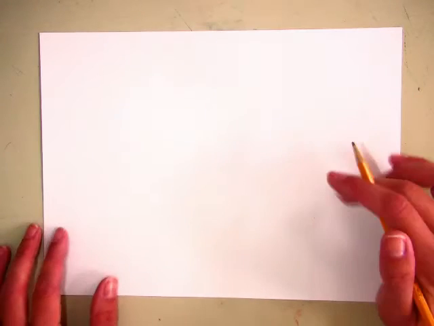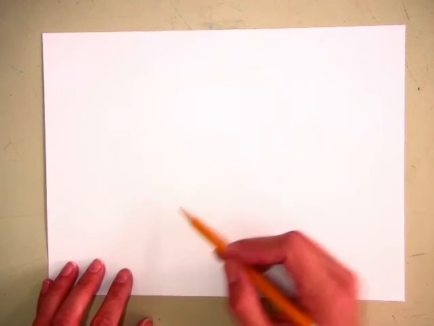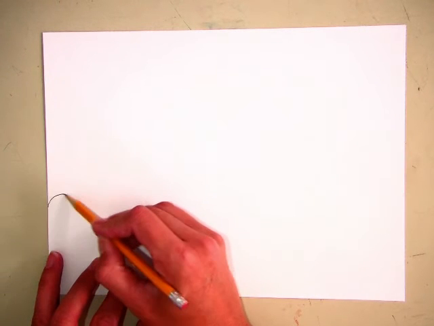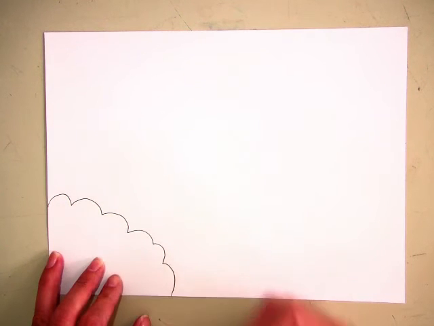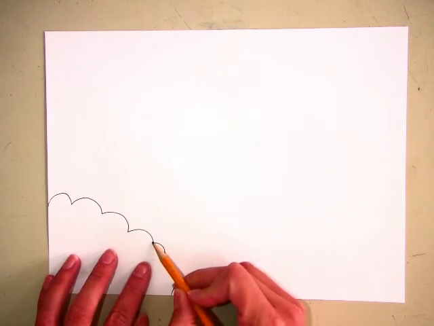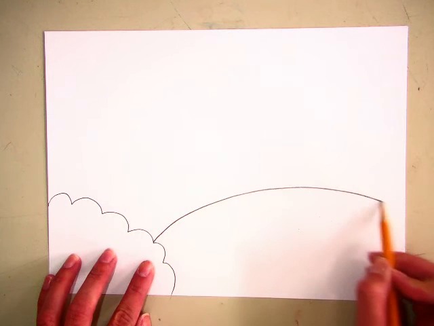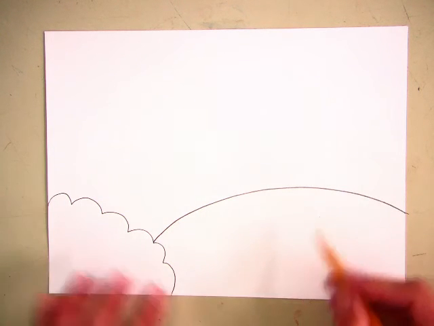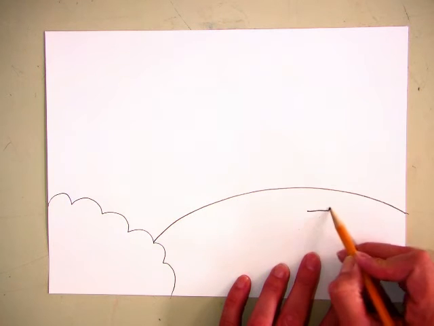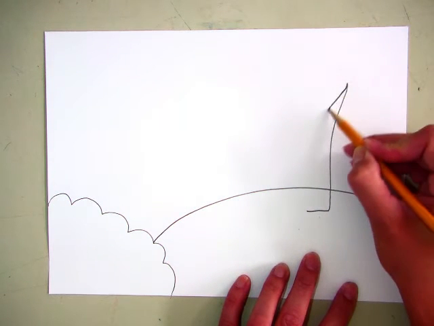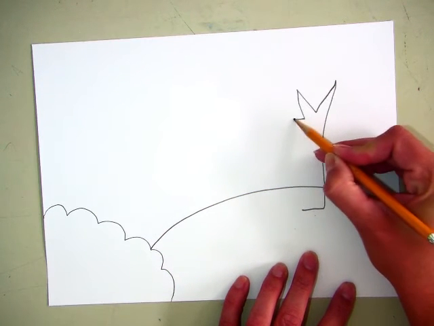Okay, so on the corner of your paper, we are going to draw in the foreground, which means in the front, a bush. Then from that bush, we're going to draw a little hill. In front of that little line on the little hill, we are going to draw a tree trunk. You can give it as many branches as you want. I'm going to keep mine pretty simple.